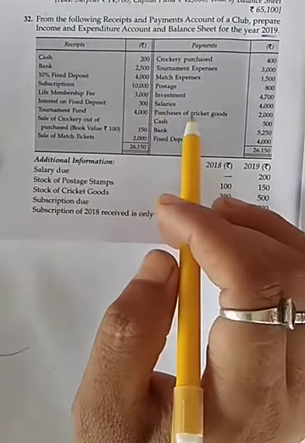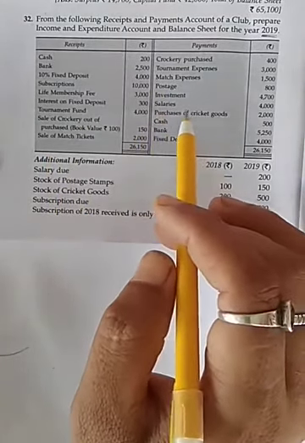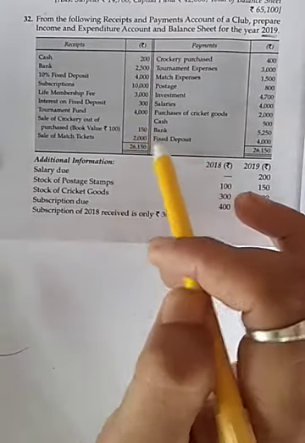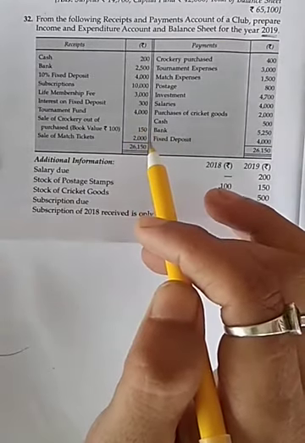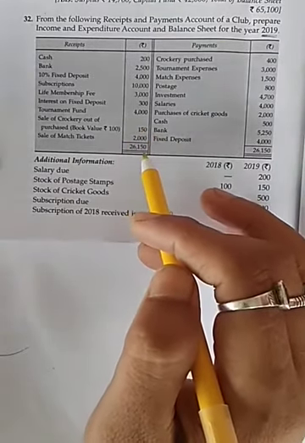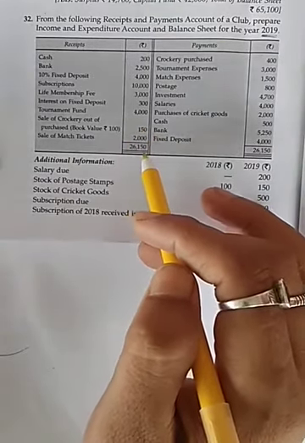For solving the problem, we have to prepare the format of income and expenditure account, balance sheet, previous year and current year. So let us see the format. This is the format.